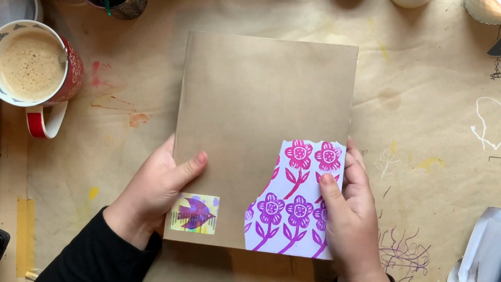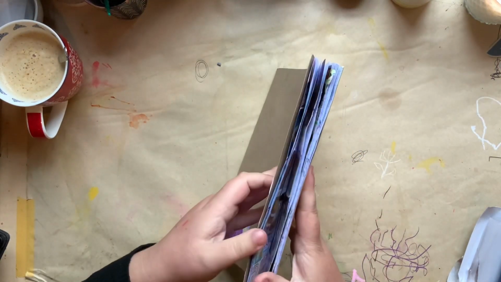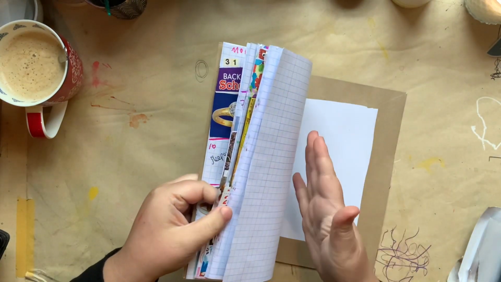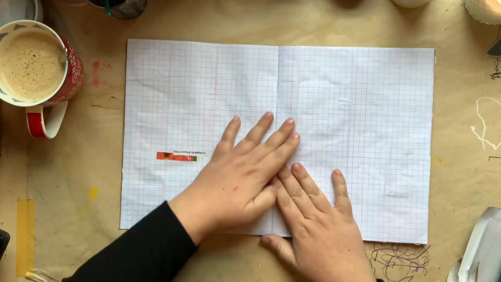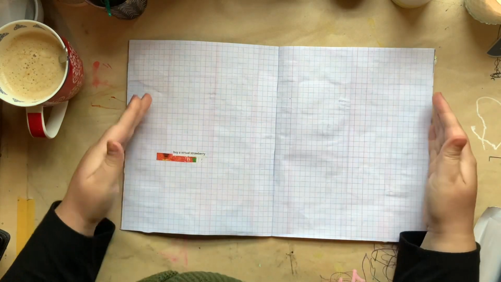It's going to get very chunky, I imagine. But I'm going to choose probably colors for the last ones, and then maybe more themes. Like this page here, I literally have already decided this is going to be strawberry themed.